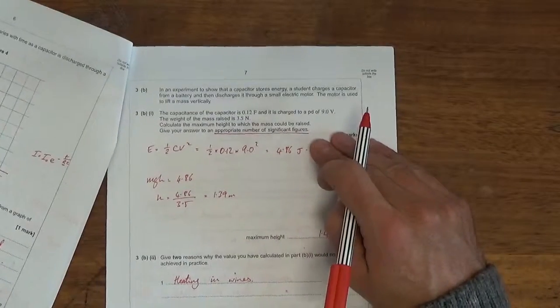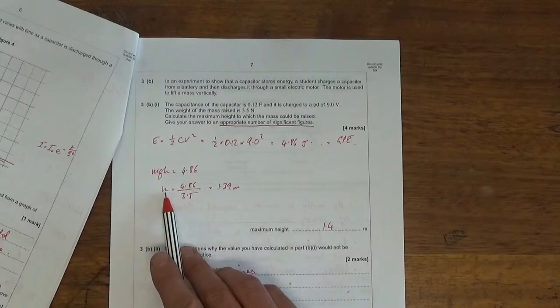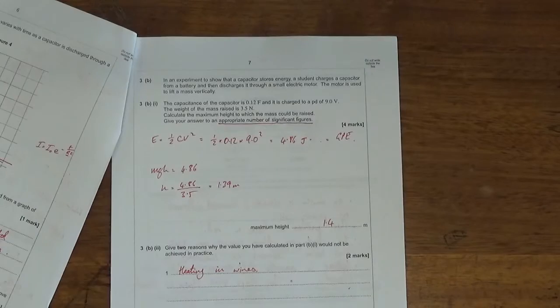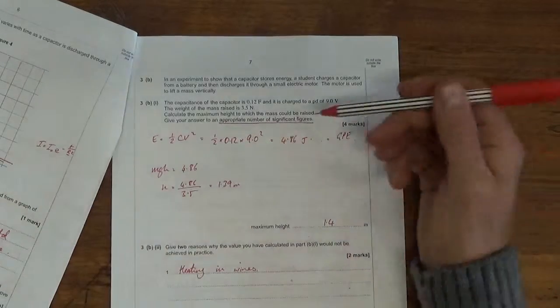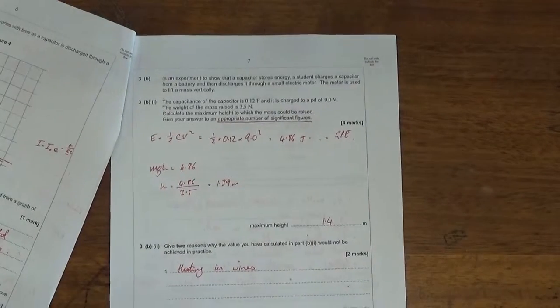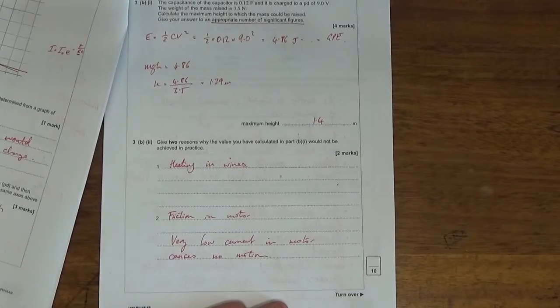Once you've got that, assuming that's converted perfectly into gravitational potential energy, then the height would be that energy divided by the weight, and that gives you 1.39 meters. And then all it says is appropriate number of sig figs. It's all to 2 sig figs, so that would have to be 1.4 meters.